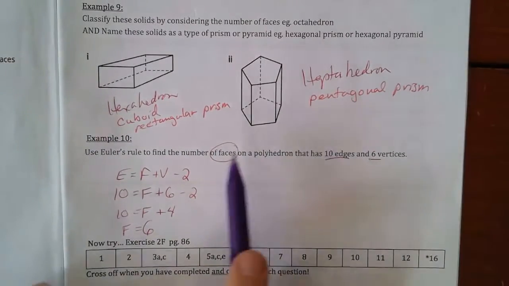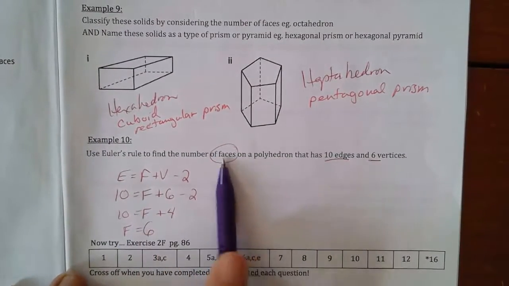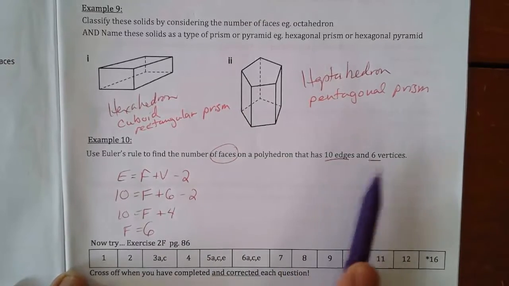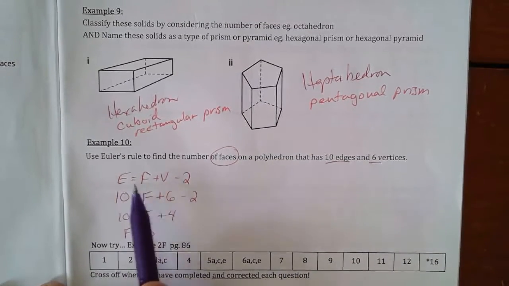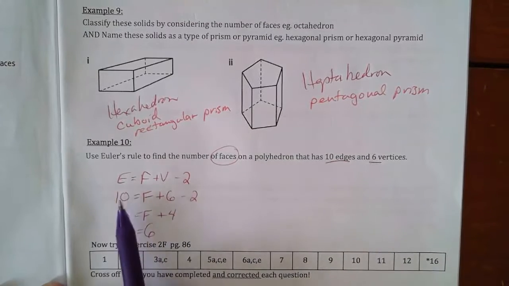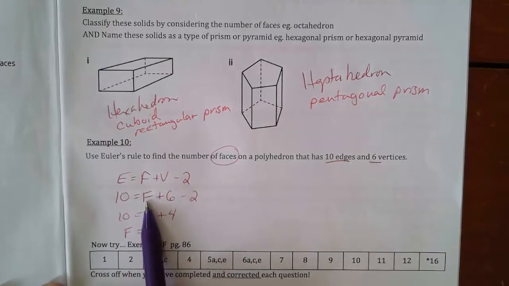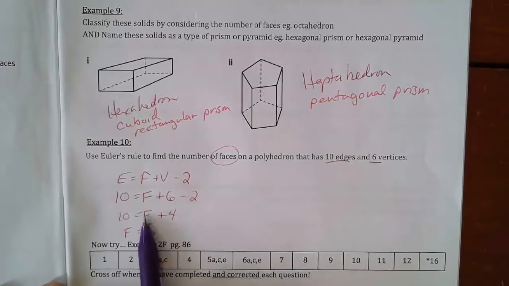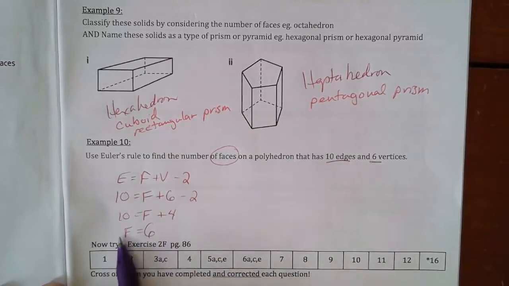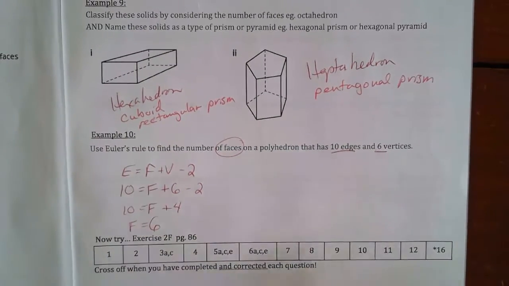So let's finally use Euler's rule to find the number of faces on a polyhedron that we know has 10 edges and 6 vertices. So plugging in the formula, edges equals faces plus vertices minus 2. We know the edges are 10, and we're solving for the number of faces. So 6 minus 2 is 4. F plus 4 equals 10, therefore F must be 6, and there's your work.